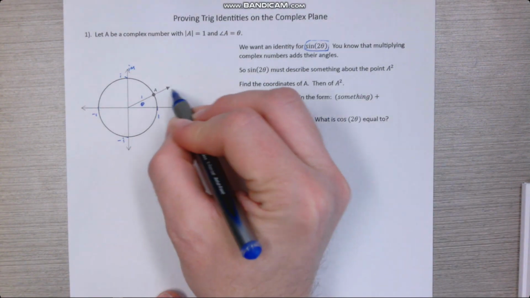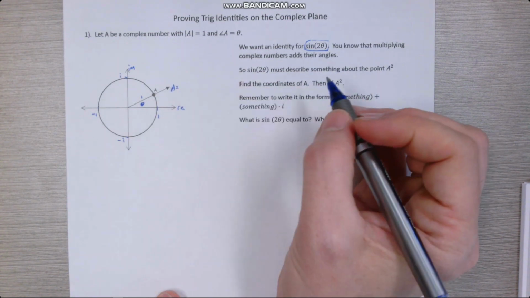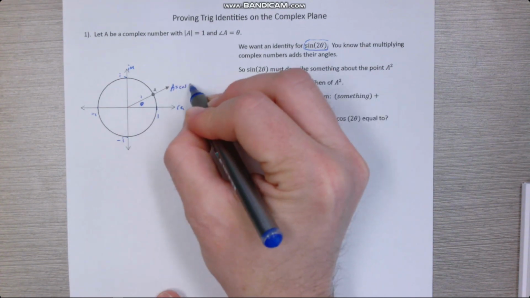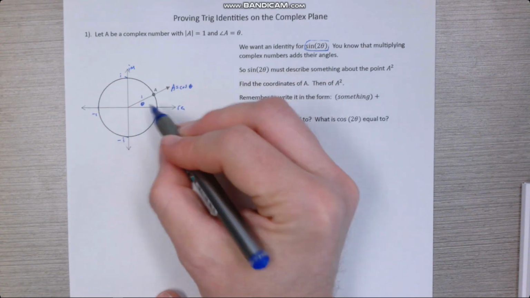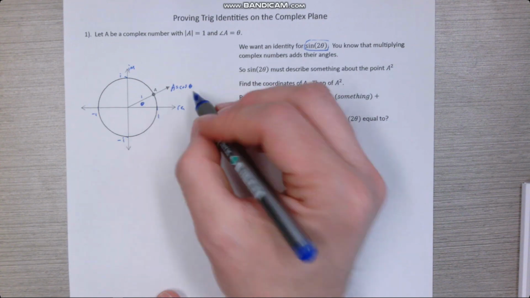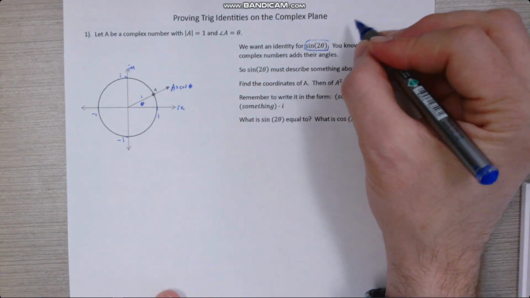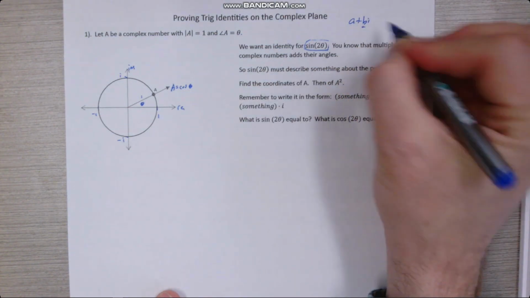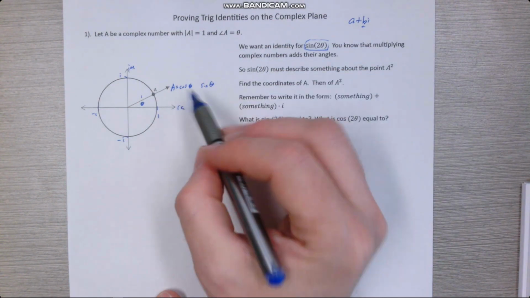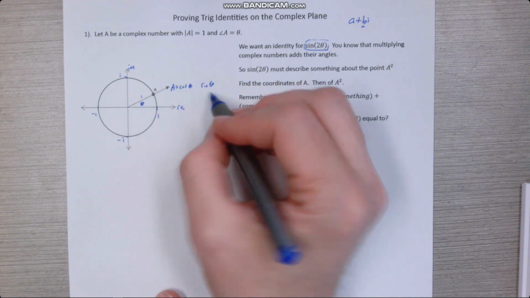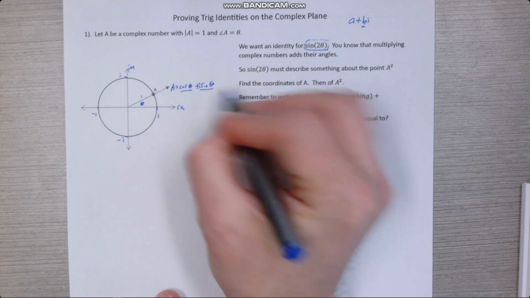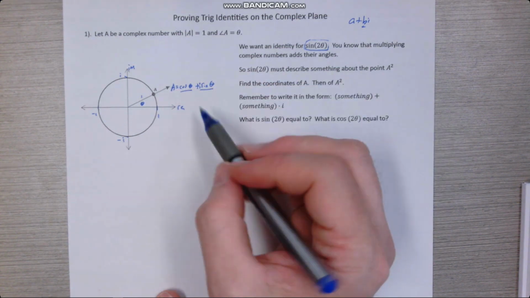Okay, so what do we know about the coordinates of A? So that x-coordinate, which is the real part, has to be cosine theta. And the imaginary part, which you ordinarily think of as the y value, but here, remember, it's going to be the imaginary part of the complex number. So a plus bi, that would be the imaginary part, is sine theta. Because they're complex numbers, it's not an ordered pair. It's not two separate coordinates, but it's the real part plus i times the imaginary part. So a single number. Okay, so we've got A.